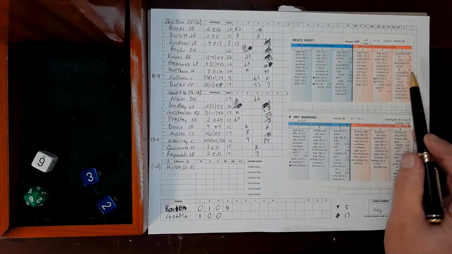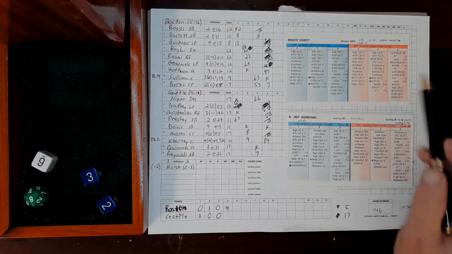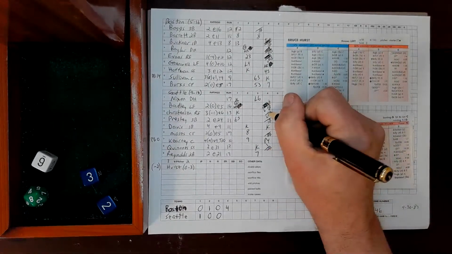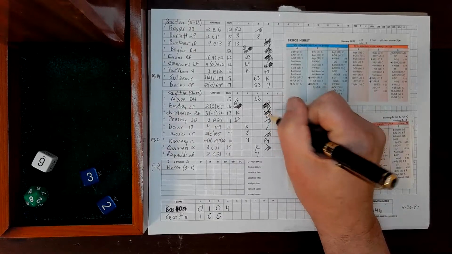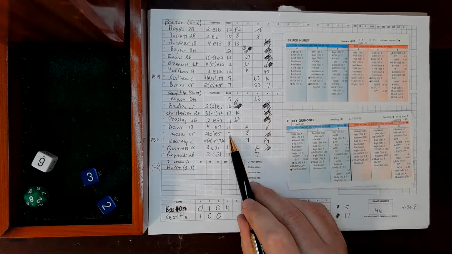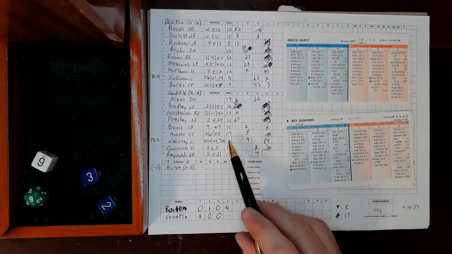That's a 6-5 against, that's a double to center field off the bat of Quinones. So scoring is Christensen, scoring is Presley. At first base is Moses. He's a 17, was not being held as an 18, plus 2 for 2 outs makes it a 20.